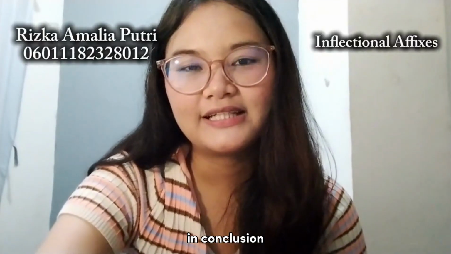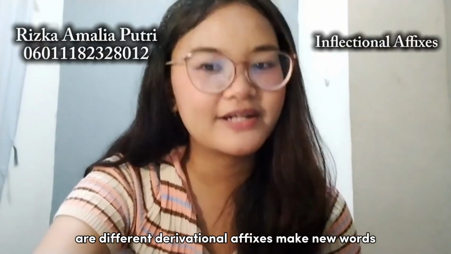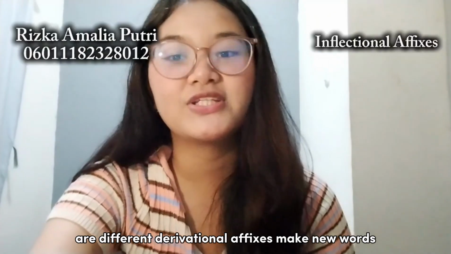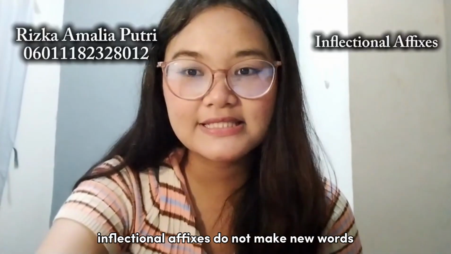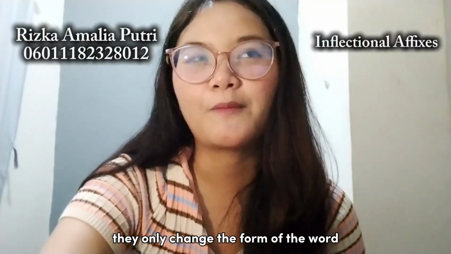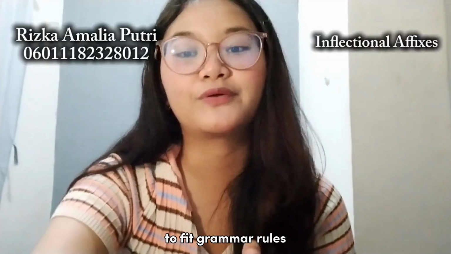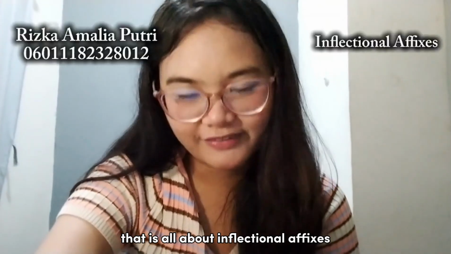In conclusion, derivational affixes and inflectional affixes are different. Derivational affixes make new words and can change the word class. Inflectional affixes do not make new words. They only change the form of the word to fit grammar rules. That is all about inflectional affixes.